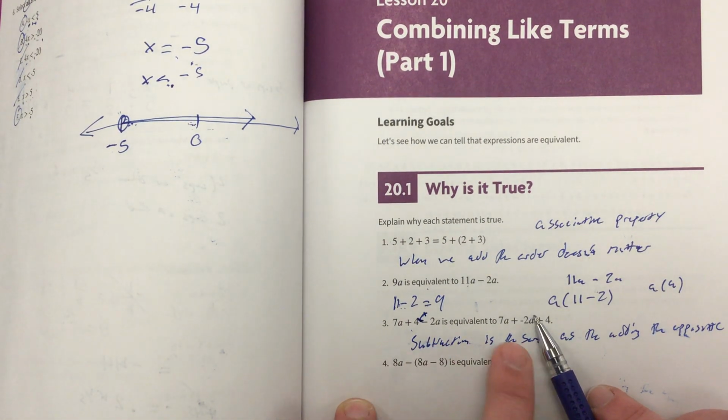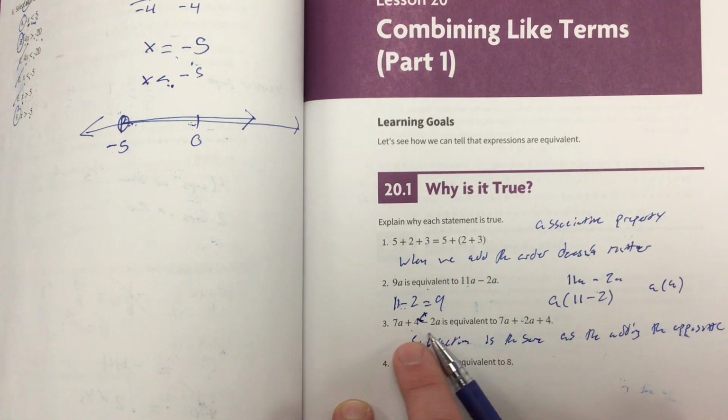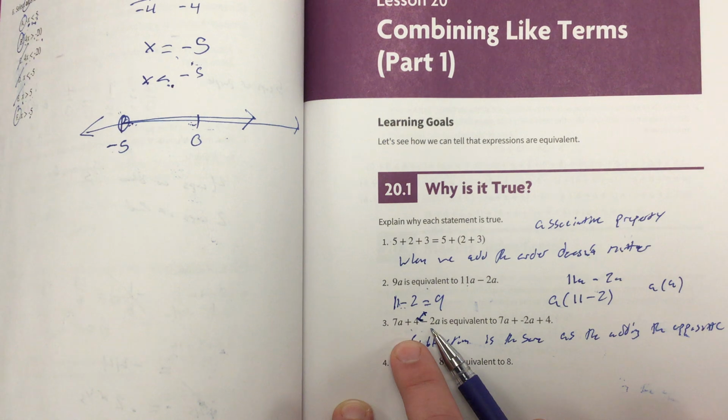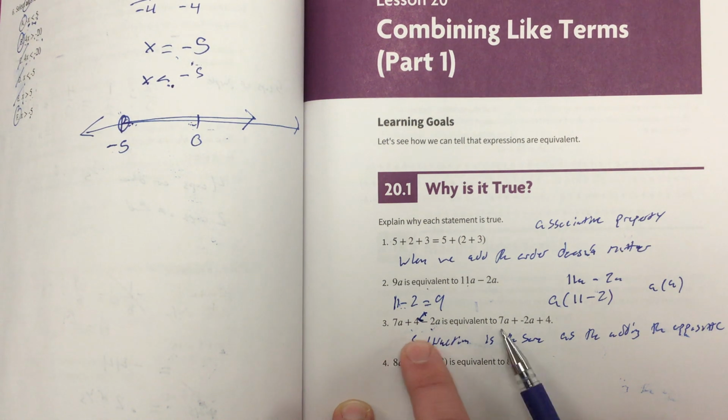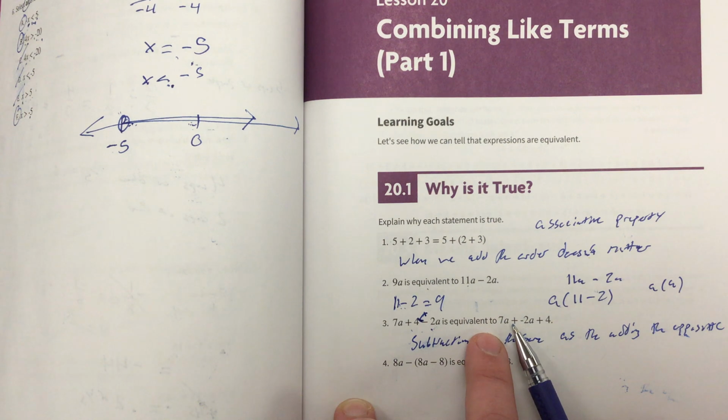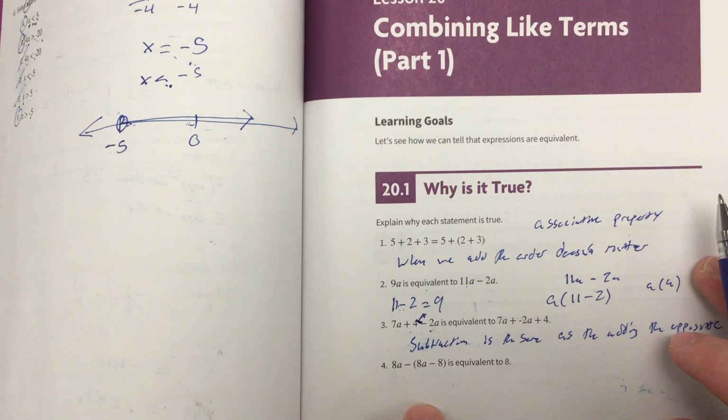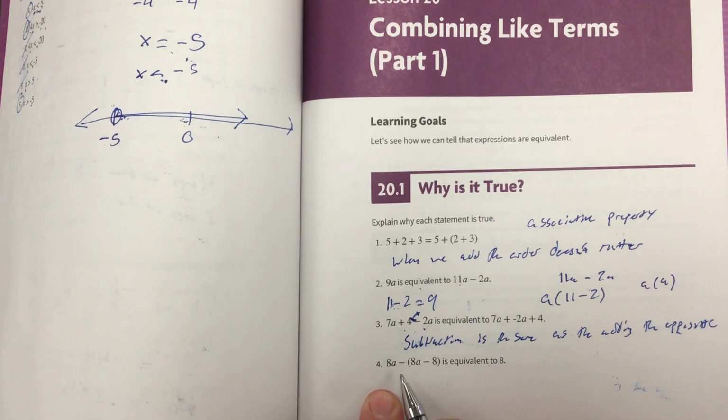All right, and we did move the order around, but that's okay because 7a and 2a are like terms, right? Over here we have 4 minus 2a. We can't simplify that any further. We can't do anything with that. So we just group up our like terms on the right side here because we can simplify 7a minus 2a, right? All right, the last one is a little bit tricky.